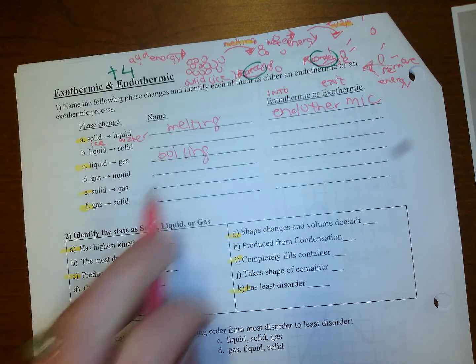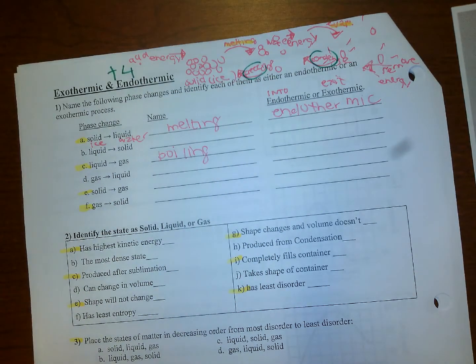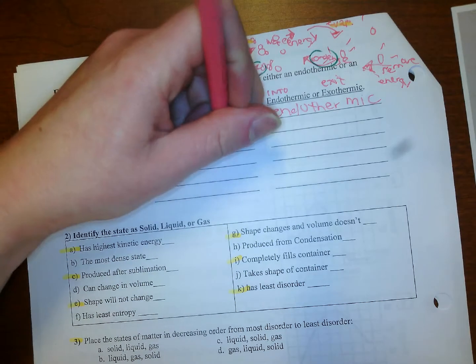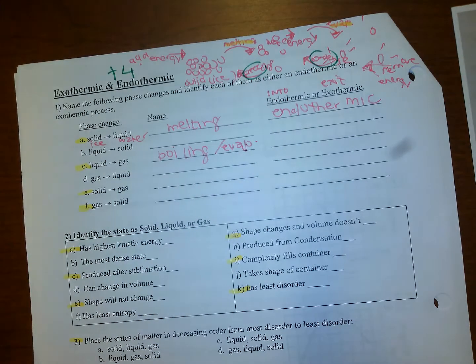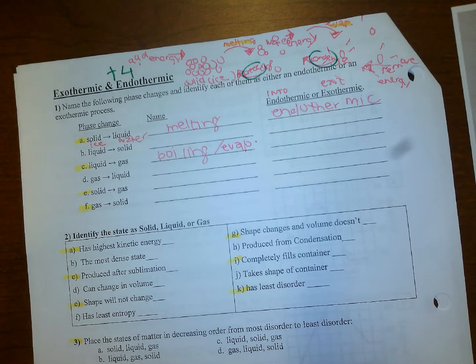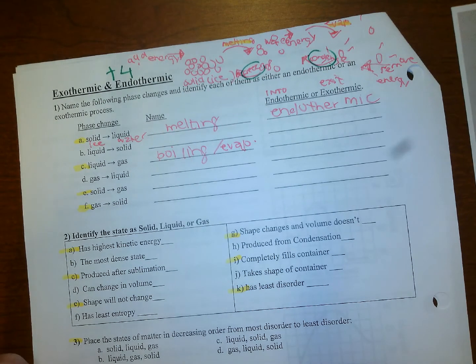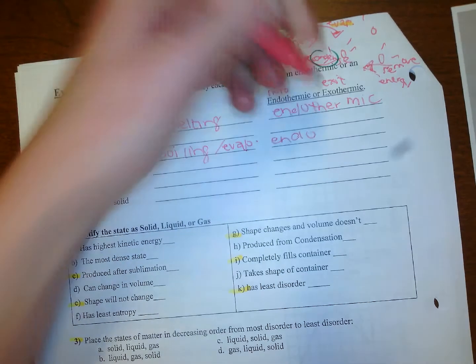I didn't label that in there, but this is boiling. So when we add that energy there, that's boiling, or evaporating, right? These are both the same kind of process, right? You boil your water and you're going to get that water to evaporate. So that is also endothermic.